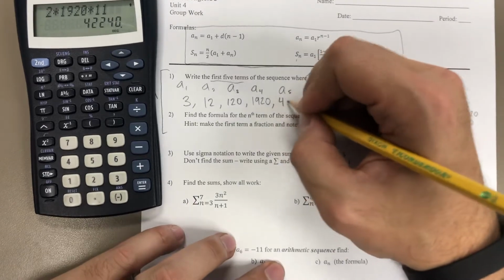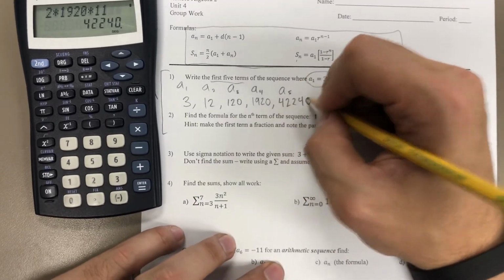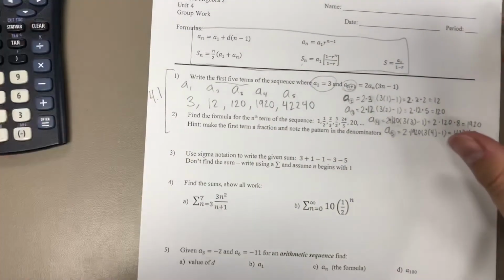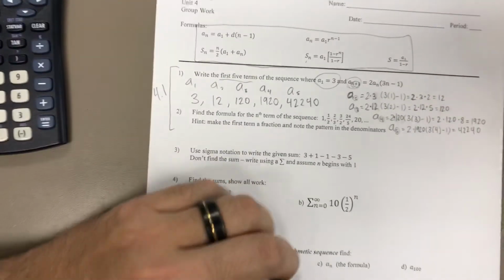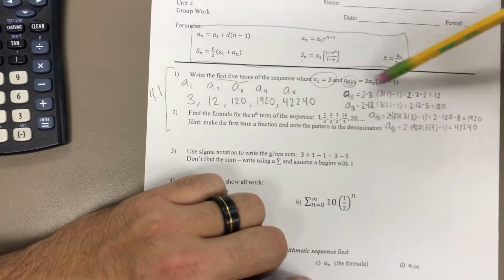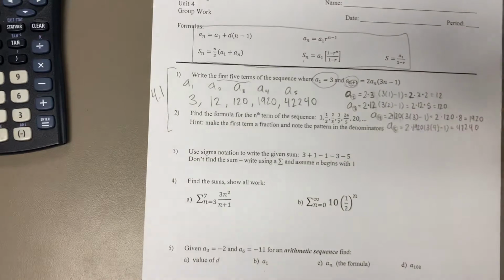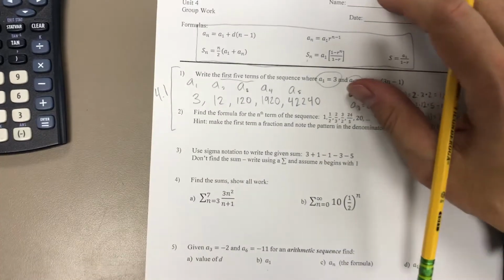Once again, you can count on this one being a lot easier than the problem that we have on the group work. On the test, we're not going to have anything like that. It'll be a lot more straightforward. So don't worry too much about that.